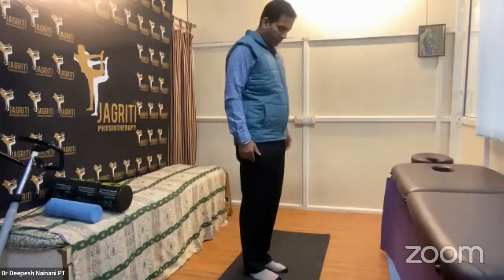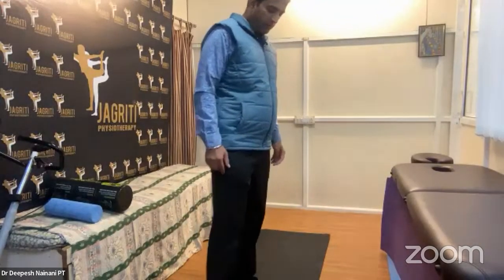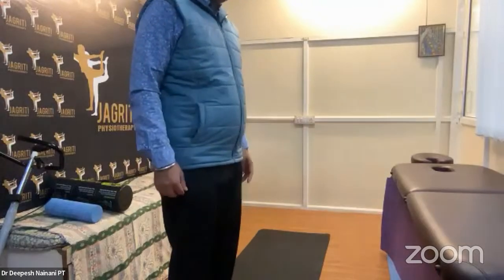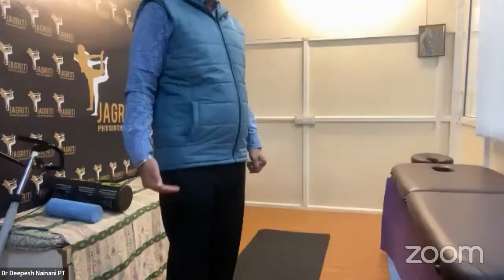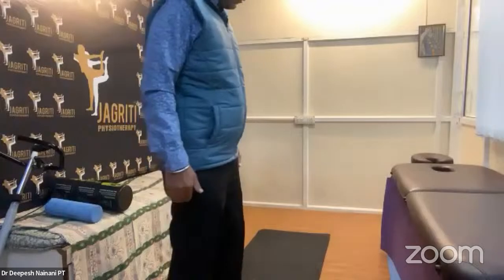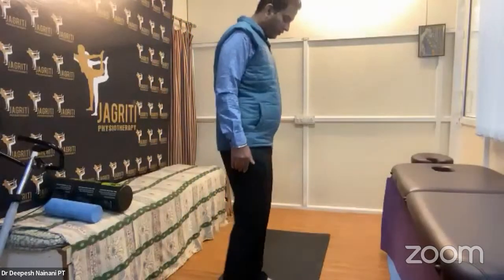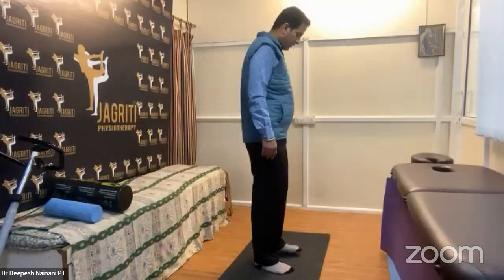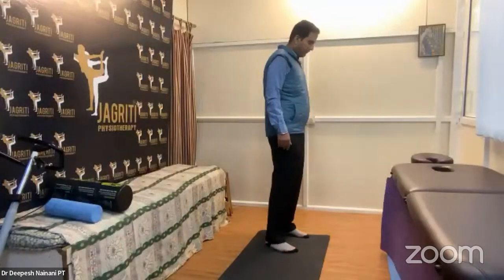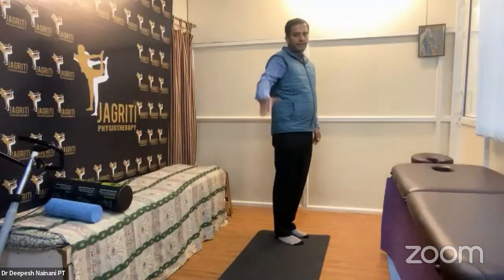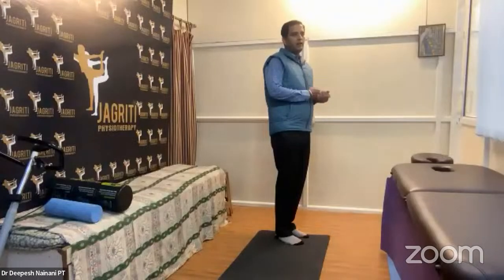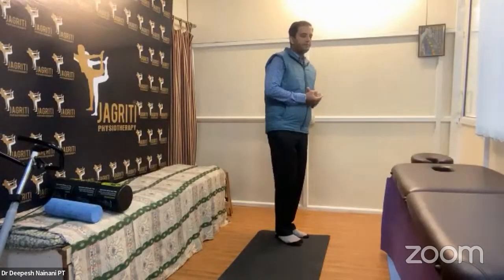1, 2, 3, 4, 5. We have stabilized the base of our foot. 1, 2, 3, 4, 5. This is a sideways walk to correct our gait pattern.